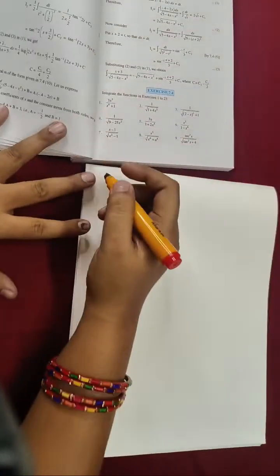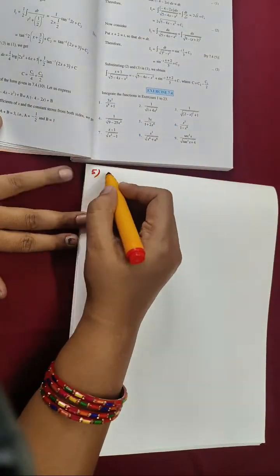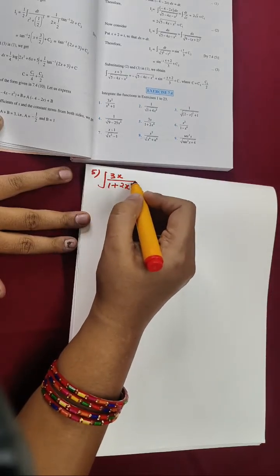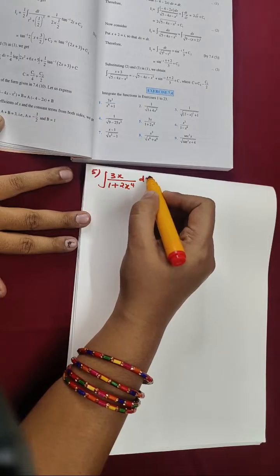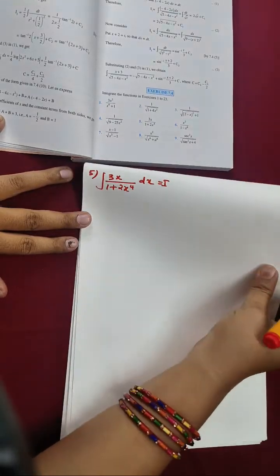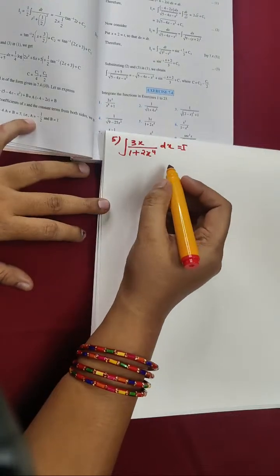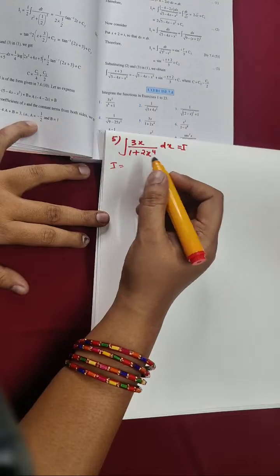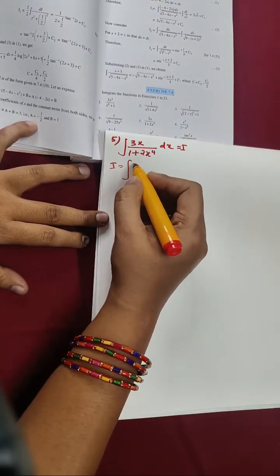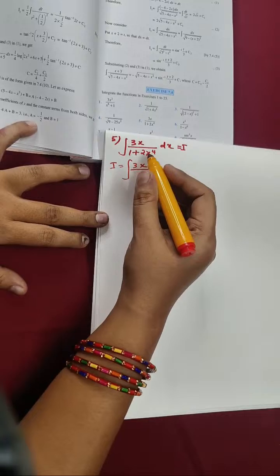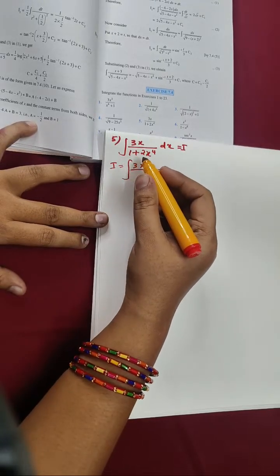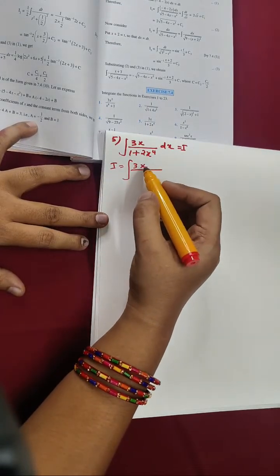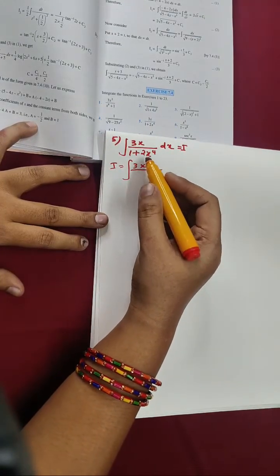Question number 5. Integral 3x by 1 plus 2x power 4 dx. I will take it as it is. Now we are going to rearrange the term. That is, we are going to rewrite this x power 4 as x square the whole square. So 3x by, since everything is plus, I'm going to write x power 4 first. And one more thing, we have 2 here.